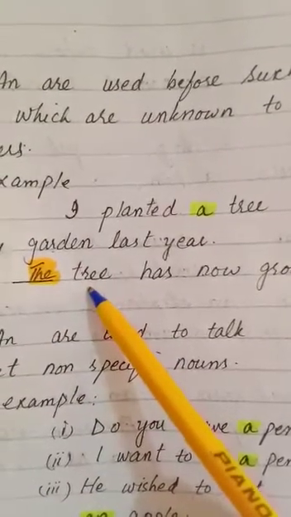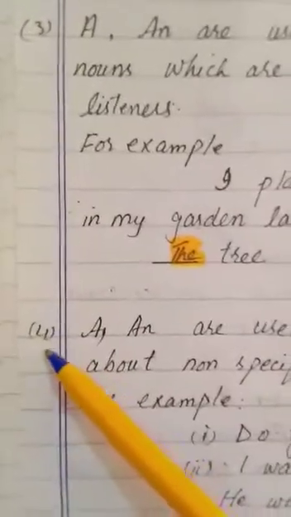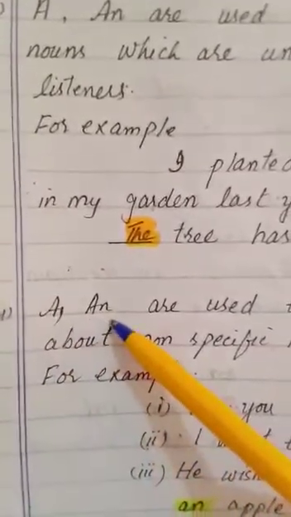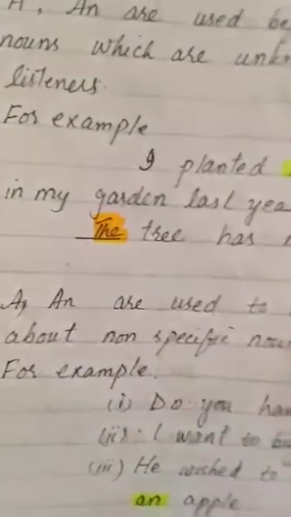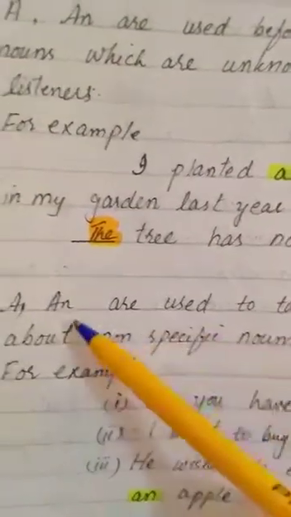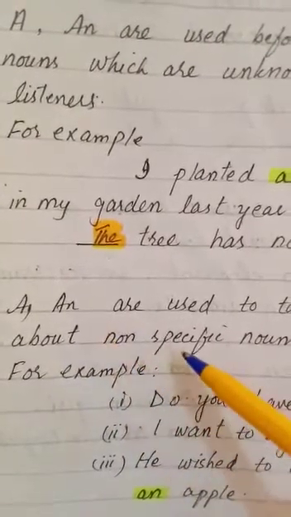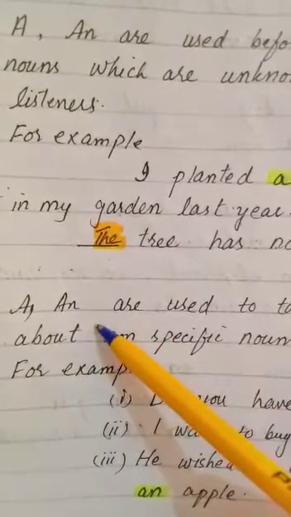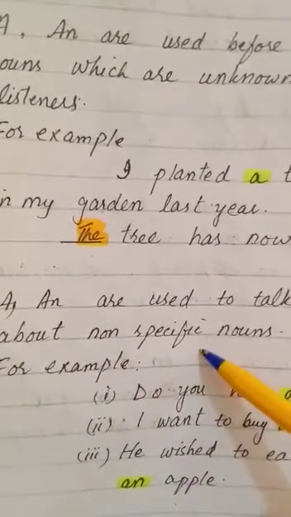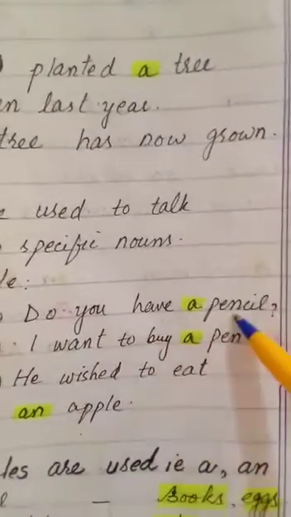Okay, point number 4, a and an are used to talk about non-specific nouns. They are used before a noun which is non-specific or unspecified. For example, do you have a pencil?